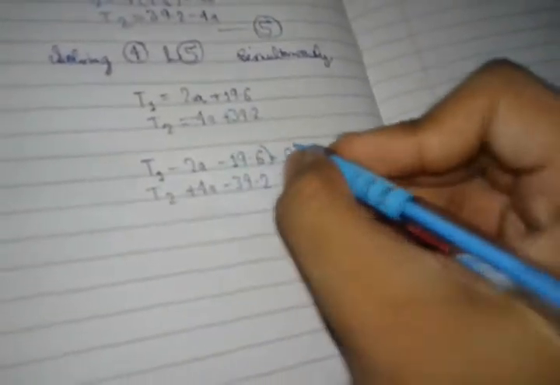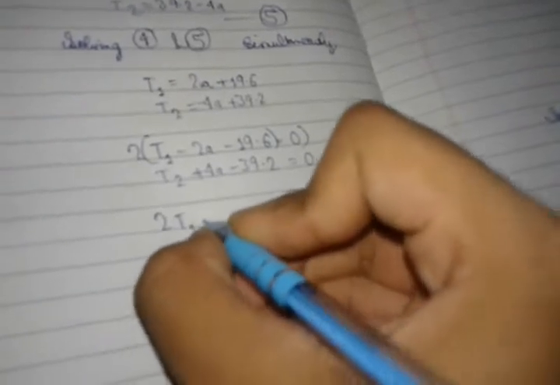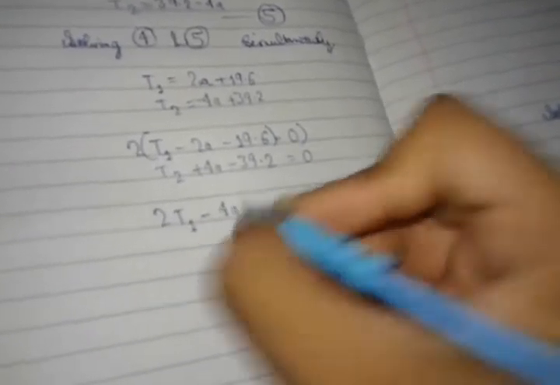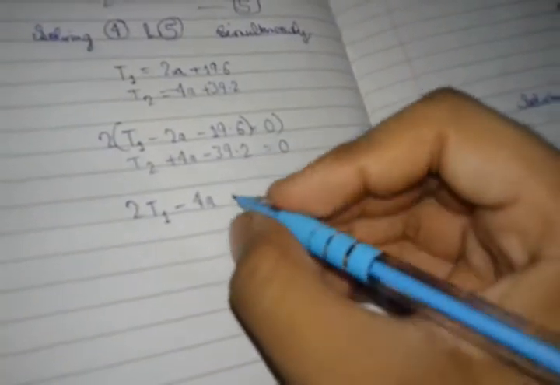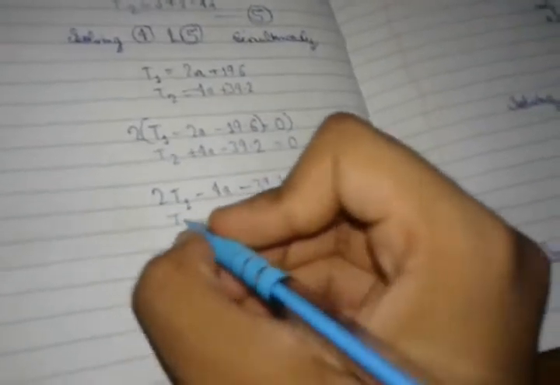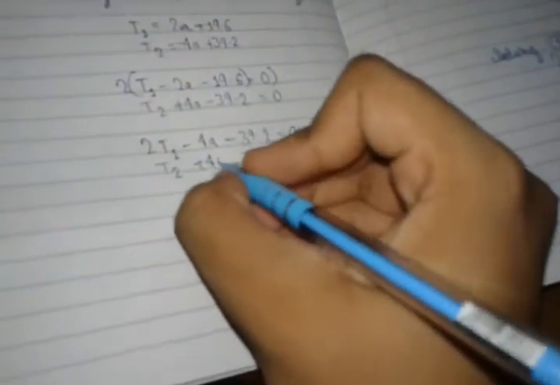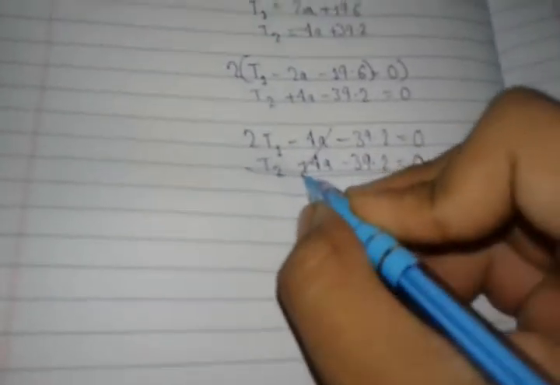We will multiply the first equation by 2, so we get 2T1 minus 4a minus 39.2 equal to 0, and T2 plus 4a minus 39.2 equal to 0. Here minus 4a and plus 4a will be cancelled.